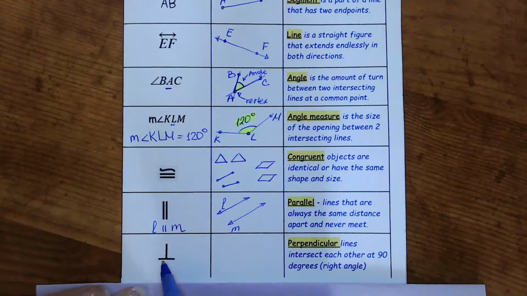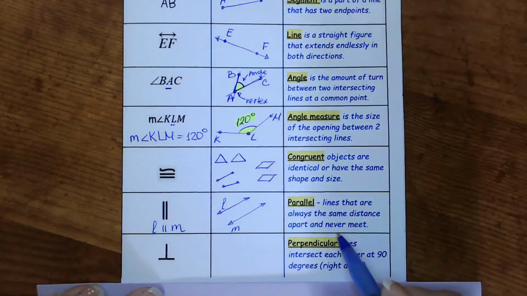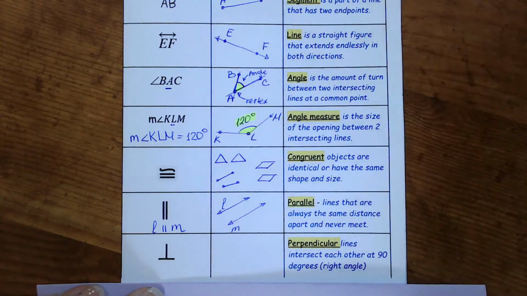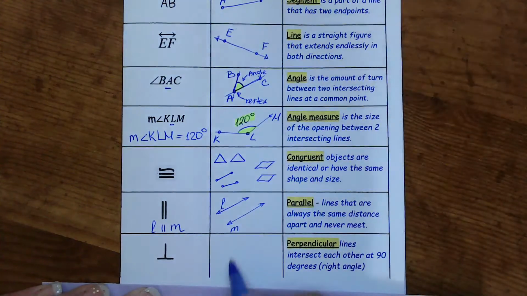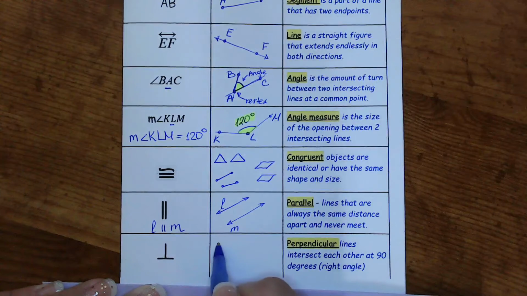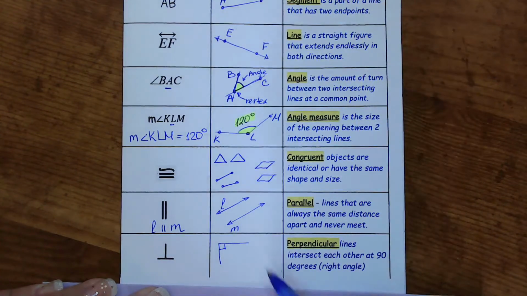The symbol for perpendicular is like an upside down capital T. That is perpendicular, which means two lines that intersect each other at 90 degrees, or a right angle. So when I have a right angle and I have this little symbol for perpendicular in between, let's give it a name.